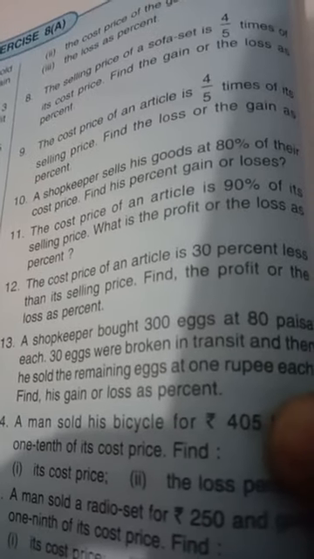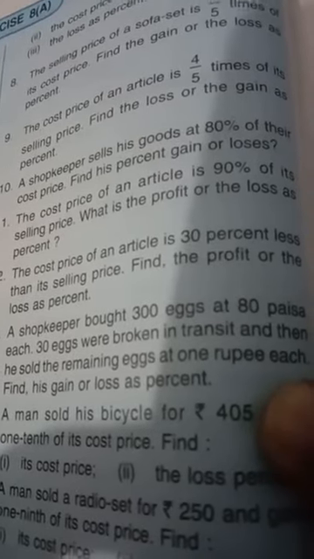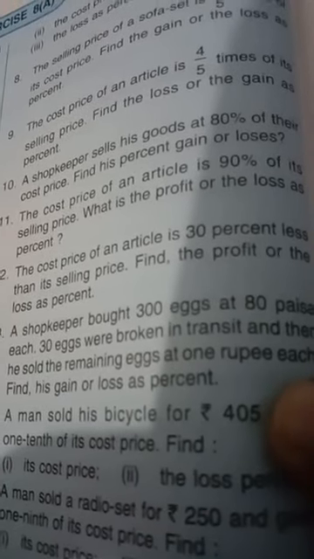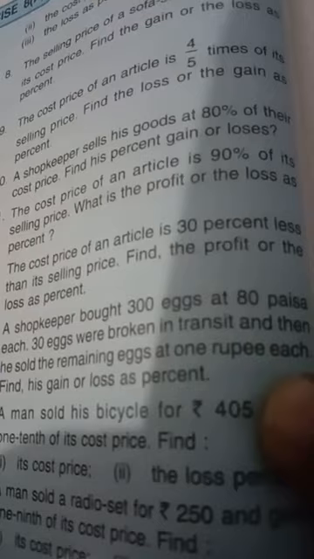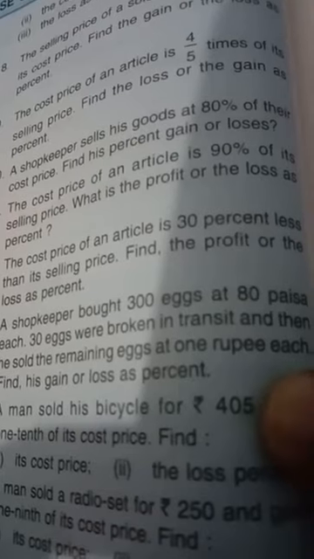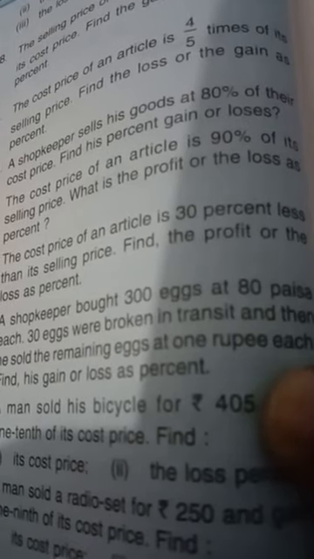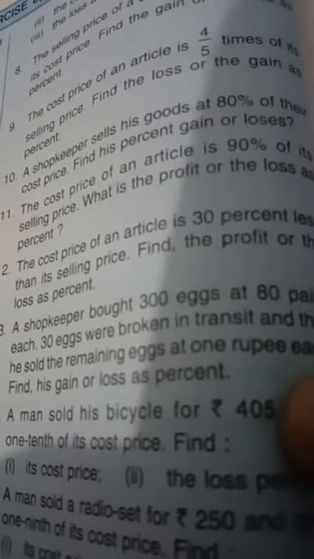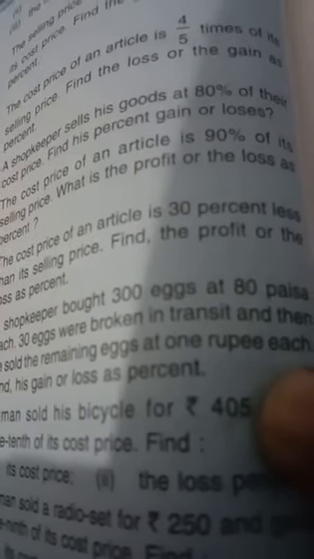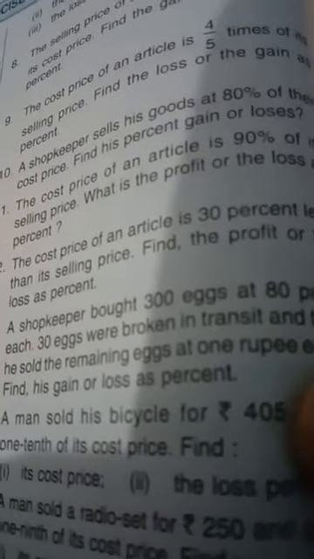Then 30 eggs were broken. Don't mind that, we only need to find the cost price. Then the selling price. He sold the remaining eggs at 1 rupee. How many eggs are remaining? 300 minus 30, 270 eggs are remaining, sold at rupees 1. So the selling price of 270 eggs is 270 into 1, 270. Then profit or loss? Cost price 240, selling price 270. So it is a profit, 30 rupees profit.